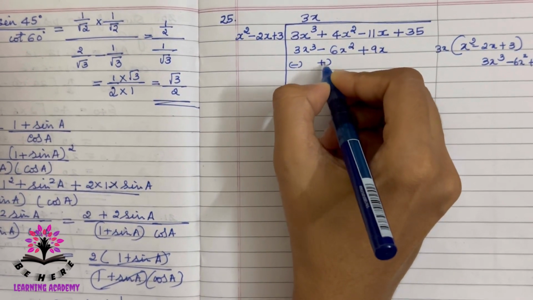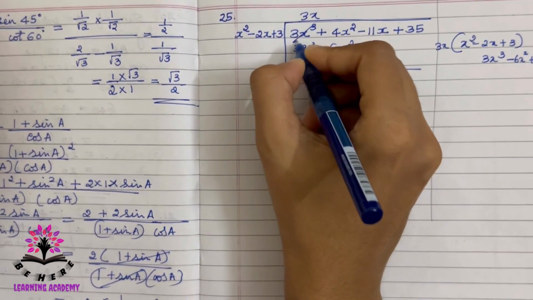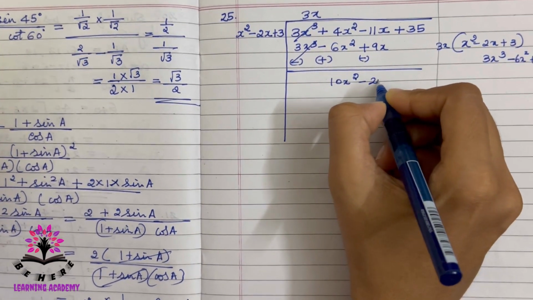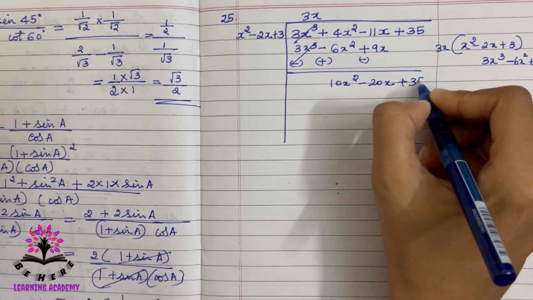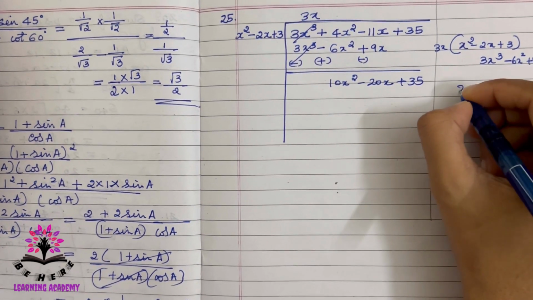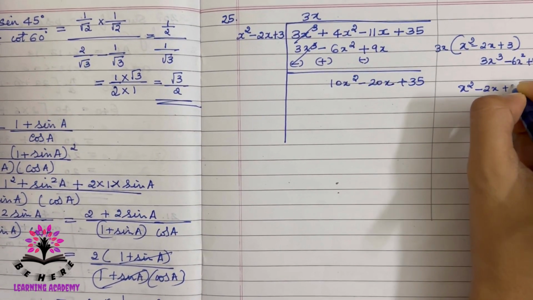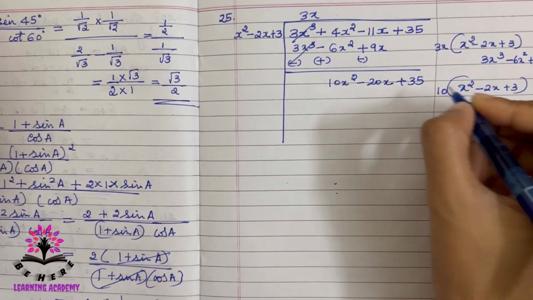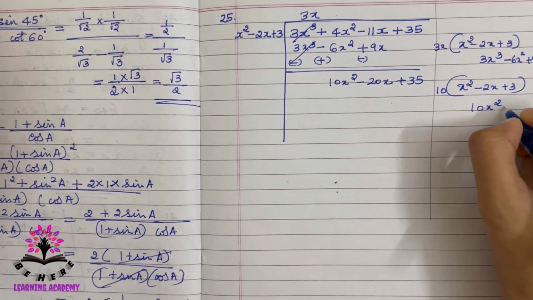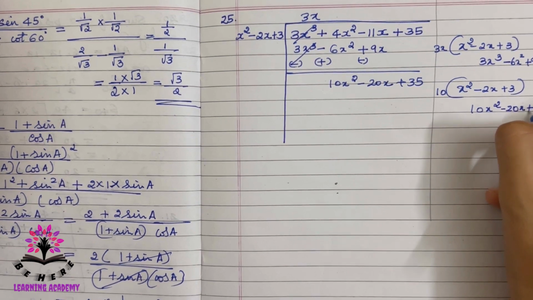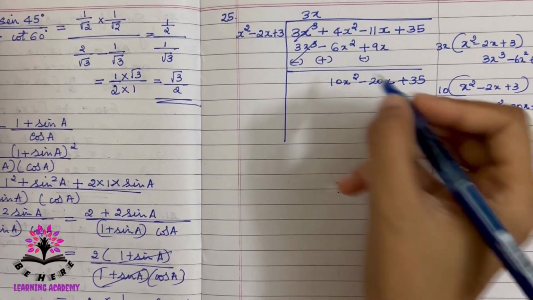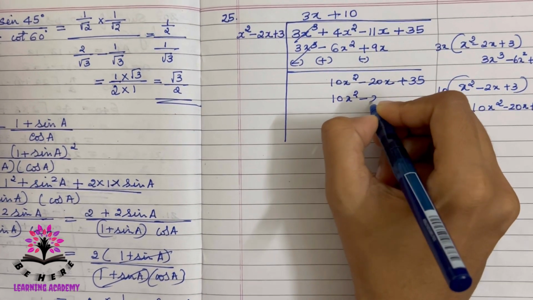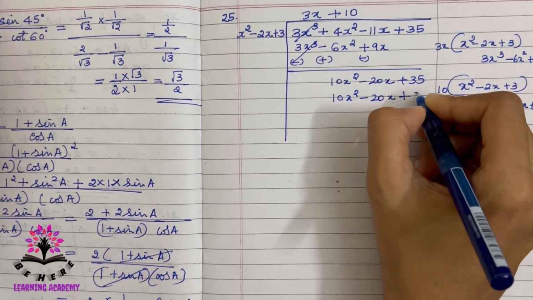Change the sign. This term gets cancelled. Here the remaining term will be 10x square minus 20x plus 35. So now again I will write g of x. So we need the answer 10x square. So we need to multiply it by 10. When you multiply by 10, it will be minus 20x plus 30. So here it is plus 10. Here the answer is 10x square minus 20x plus 30.